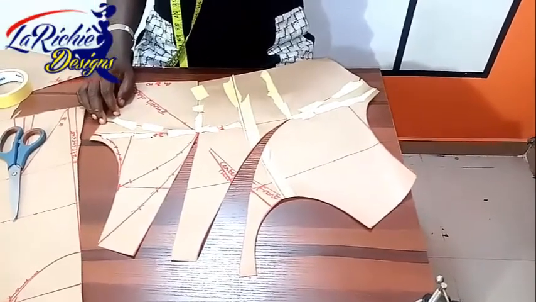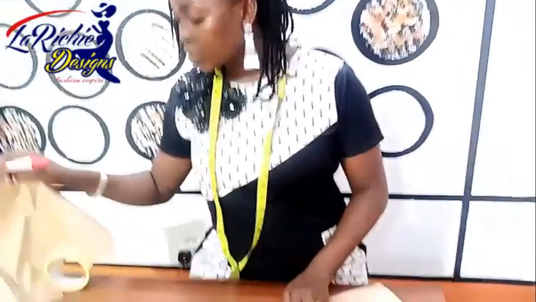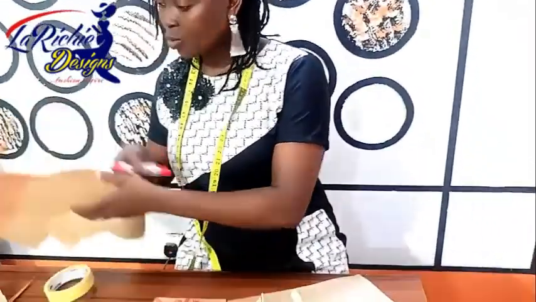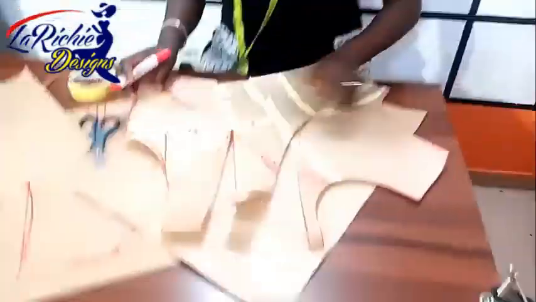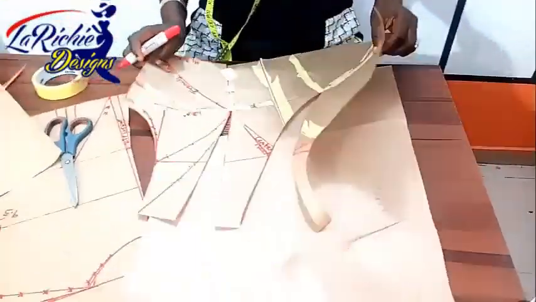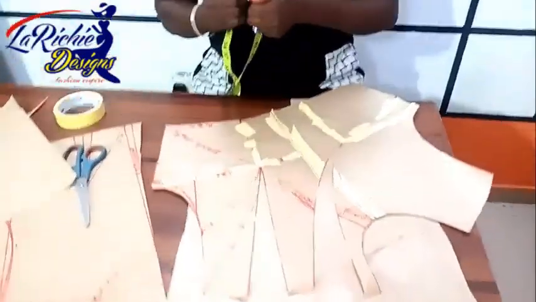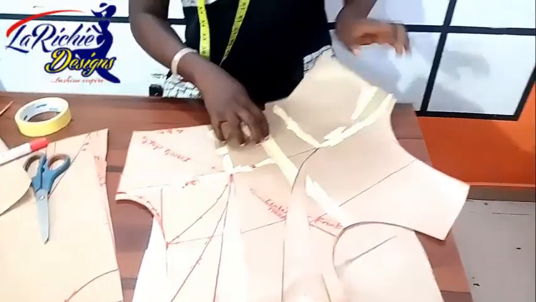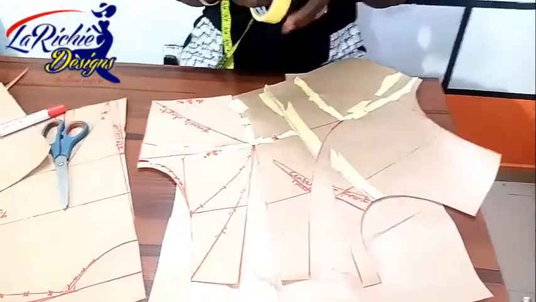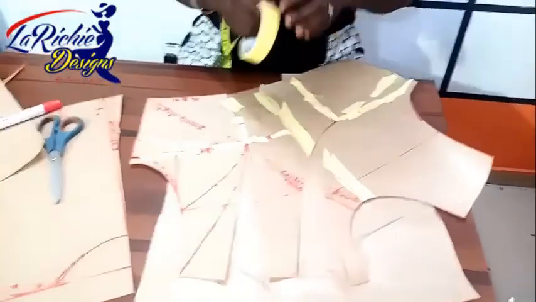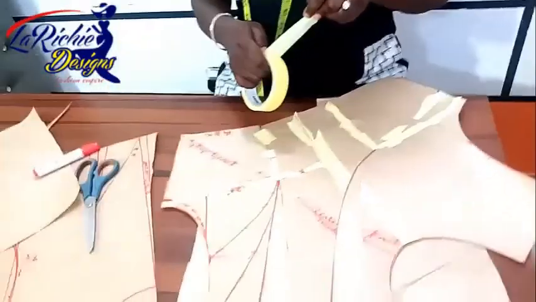So the next thing I'm going to do now is to place a paper under it. That was why I did not throw away some pieces here. So by that, you're going to use your paper tape and hold the one you want to use in joining, the one under and the main pattern.